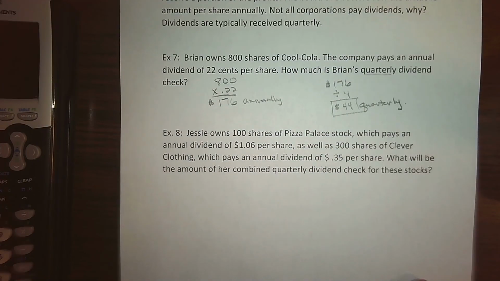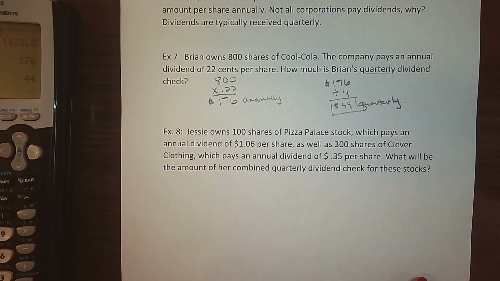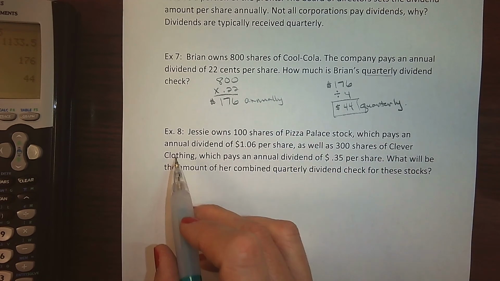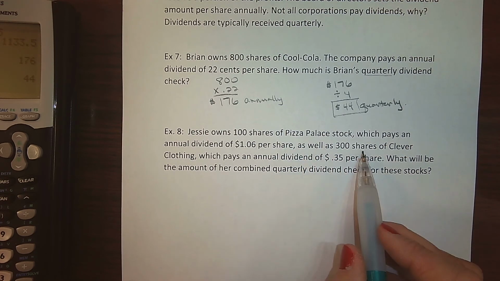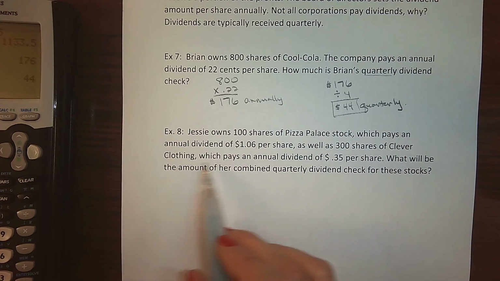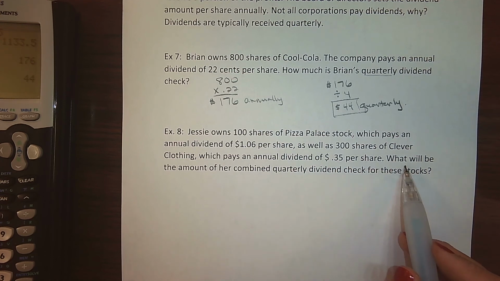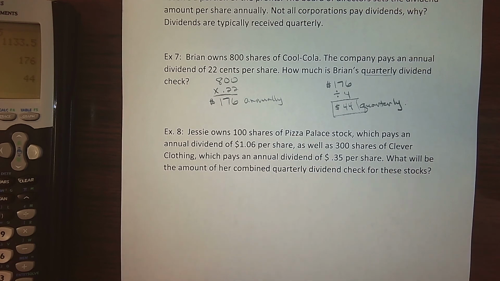Our last one here, Jesse. Let me get that light to come back on. There we go. Jesse owns 100 shares of Pizza Palace stock, which pays an annual dividend of $1.06 per share, as well as 300 shares of Clever Clothing, which pays an annual dividend of 35 cents per share. What will be the amount of her combined quarterly dividend check for these stocks?